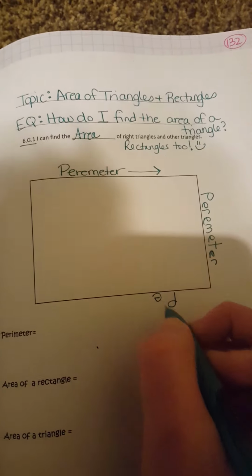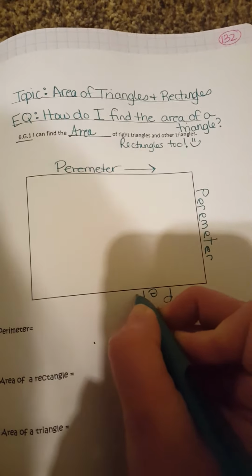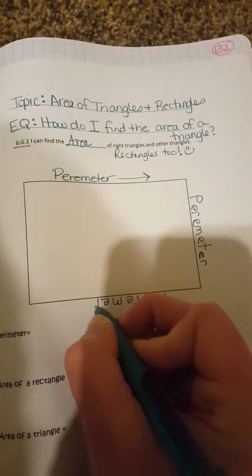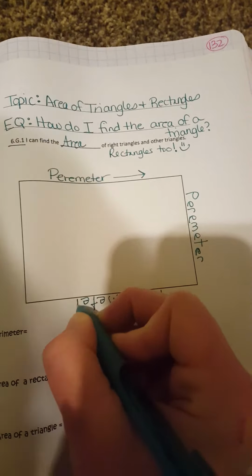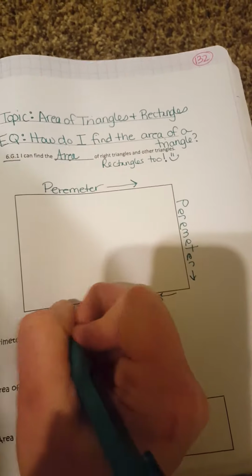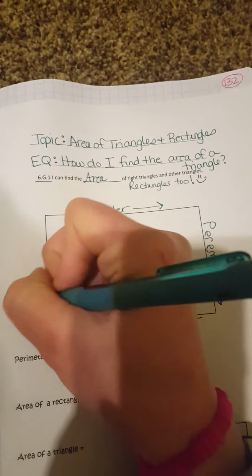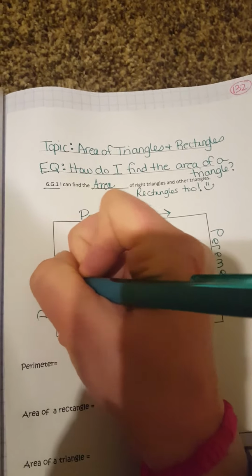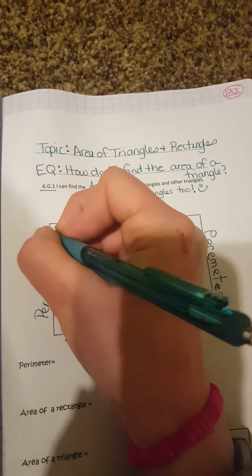I'm trying to write this upside down. Well, it's something. So this distance around the outside edge is called the perimeter.